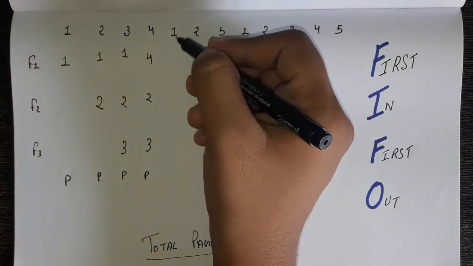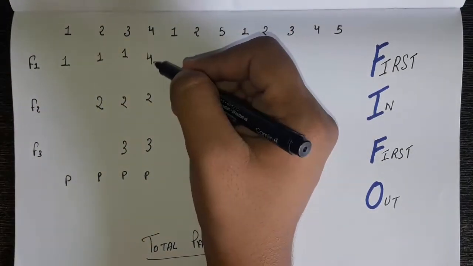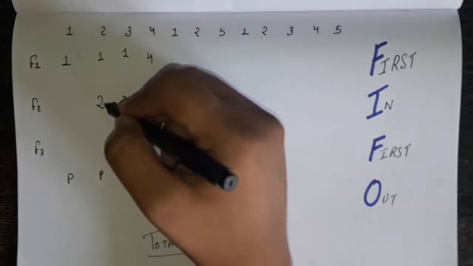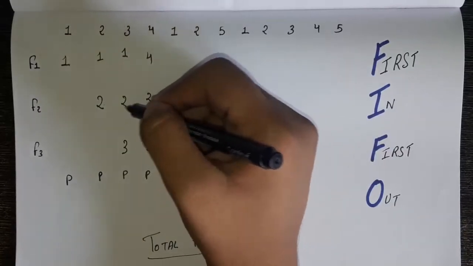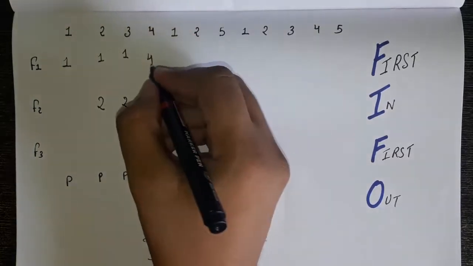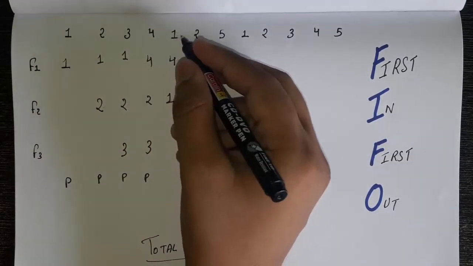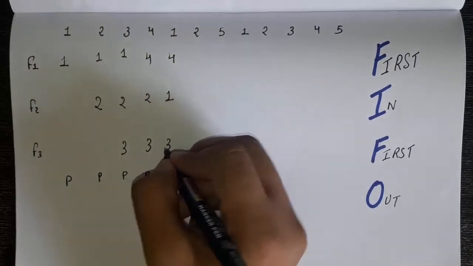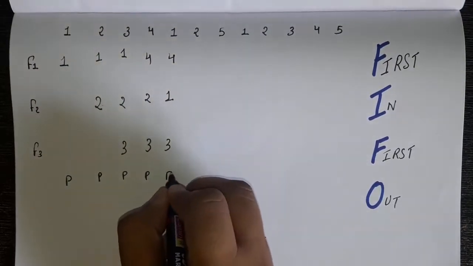Now again the process 1 arrives, but we cannot remove 4 here because 4 just arrived. 3 arrived only 2 times, and you can see the page number 2 is sitting here for the longest time, so remove this. Now write the 4 as it is. Write this one in the place of the page 2 and write 3 as it is. Because a new process arrived, you have to write a P.